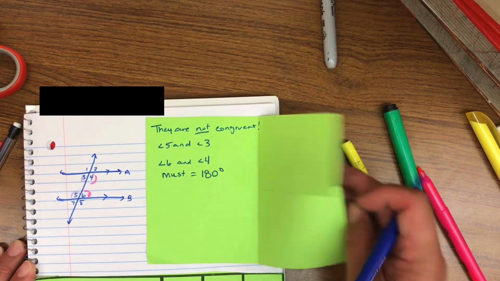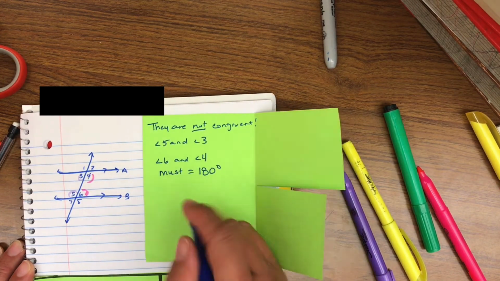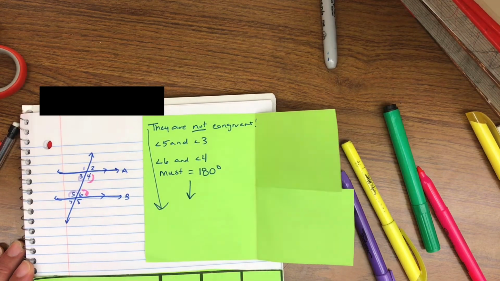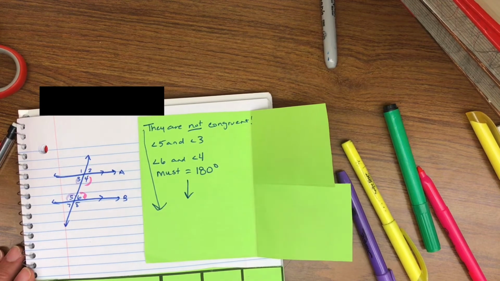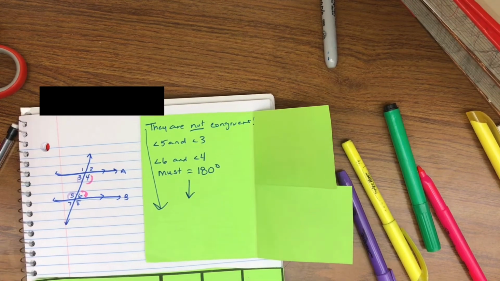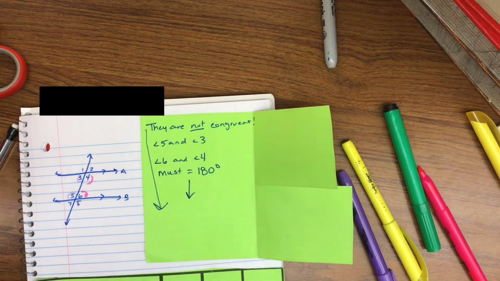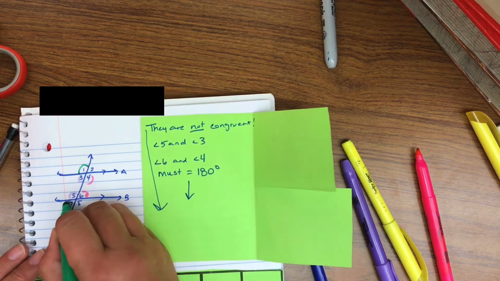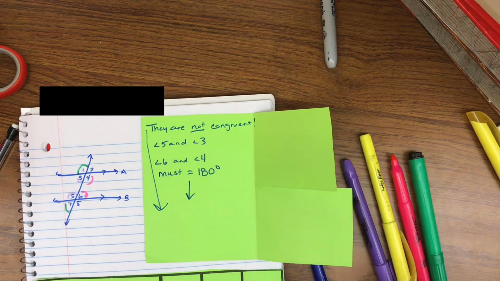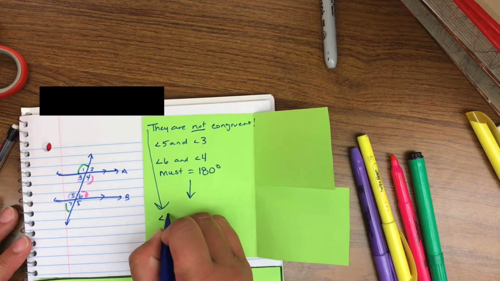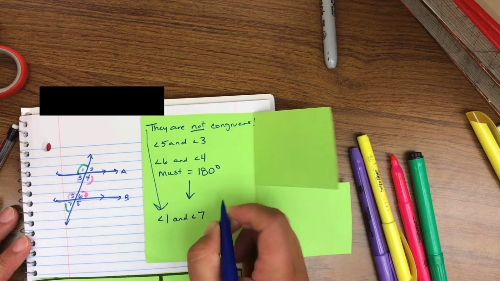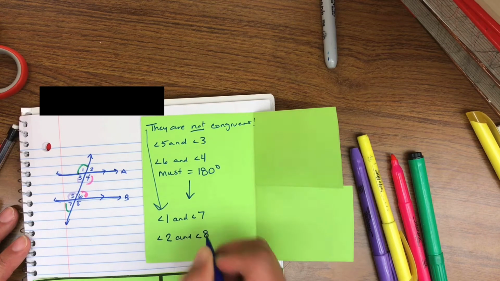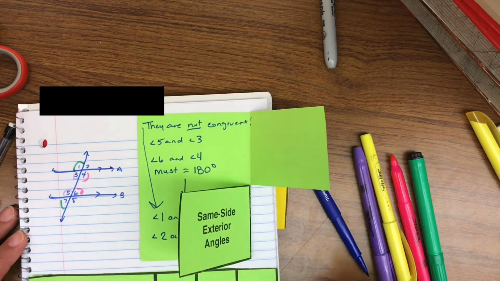Guess what, guys? It's the same thing for the exterior angles. They must equal 180 degrees, just like this one. They are also not congruent, right? They had to be on the same side. Which ones are same side exterior angles? Did you say 1 and 7? Yeah, but they're going to equal 180 together. So angle 1 and angle 7, and then angles 2 and 8 are also same side exterior angles.